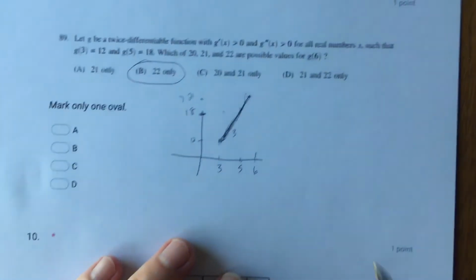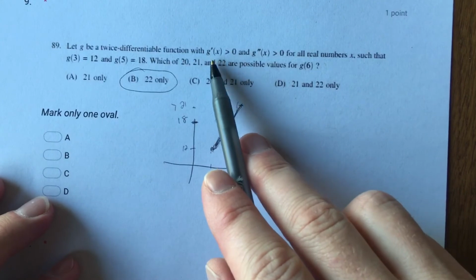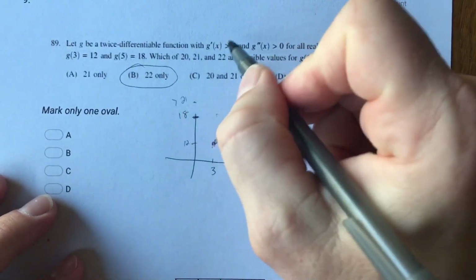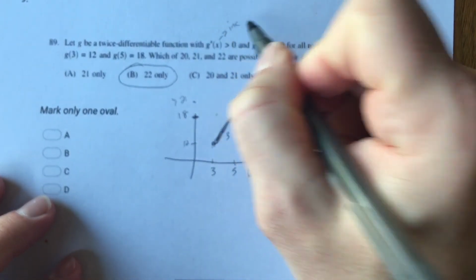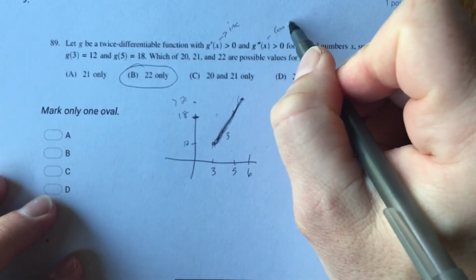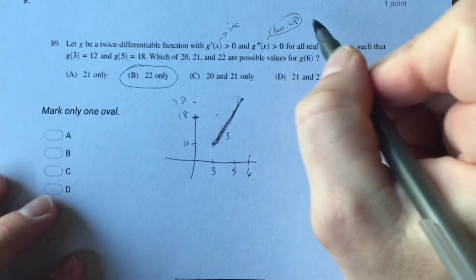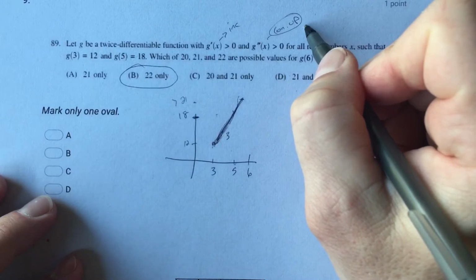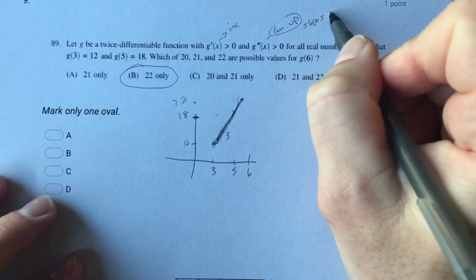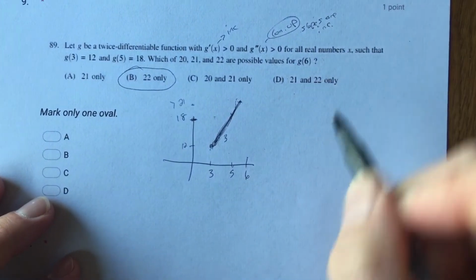So that's that. Then 89 says that we have a function whose derivative is greater than 0. That means it's increasing, and it's concave up. Maybe more importantly, the derivative, the slopes, are increasing too. All right.